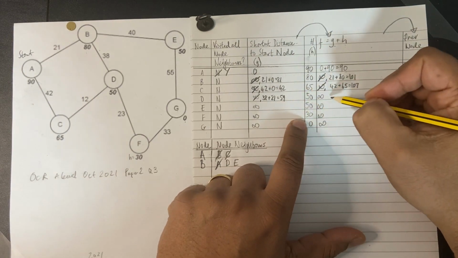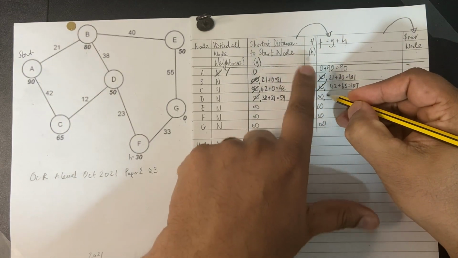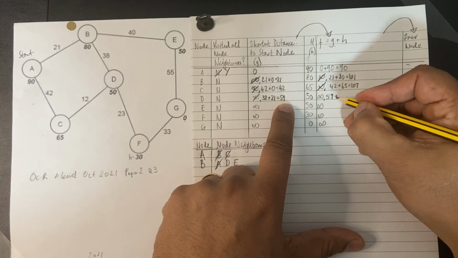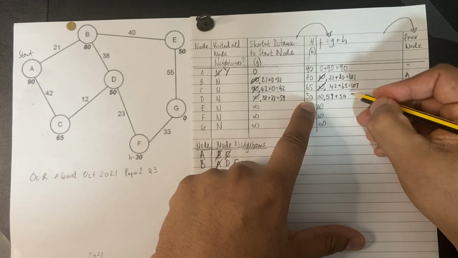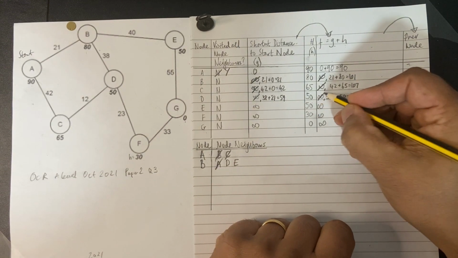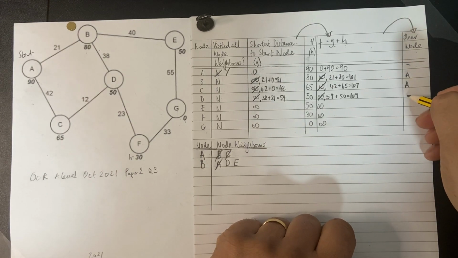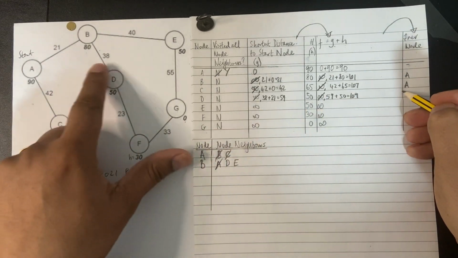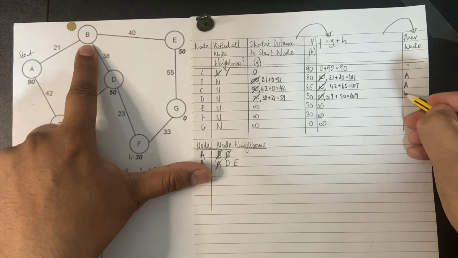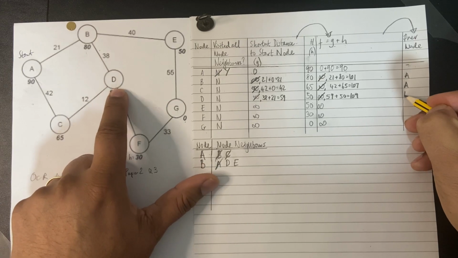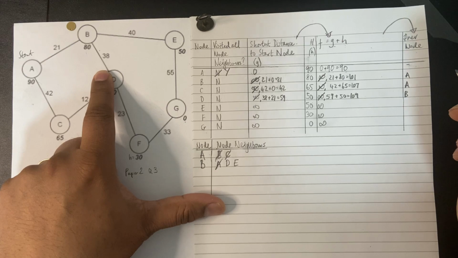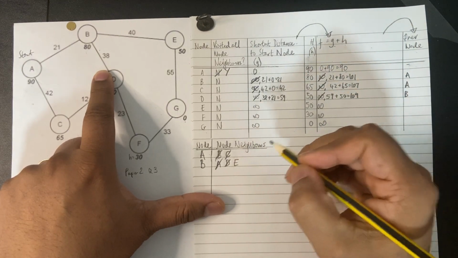Now, because we've updated this row, we must update this one. So it's simply G plus H. So that's going to be 59 plus 50. That's going to be 109. 109 is smaller than the previous value, so we're going to cross that out. We've updated this column, so we must update this one. So our previous node is, for D, our previous node was B, so we put that there. Okay, so we have finished D, so we can cross that out.